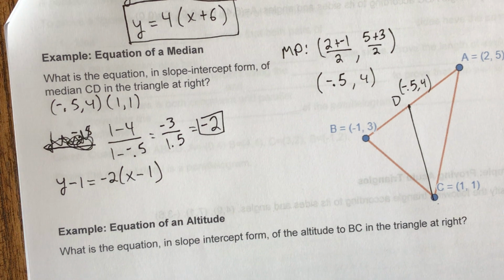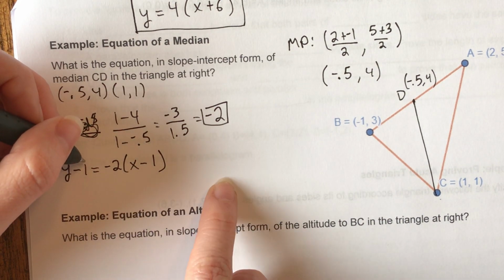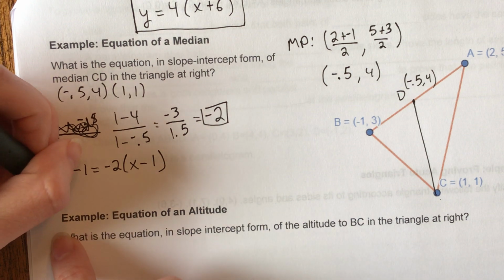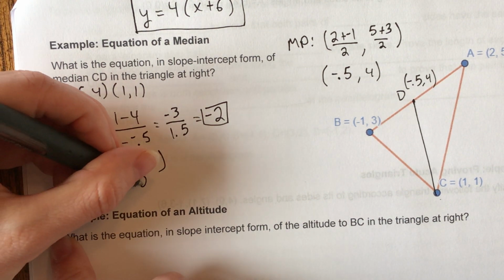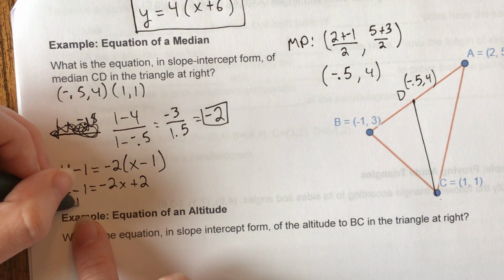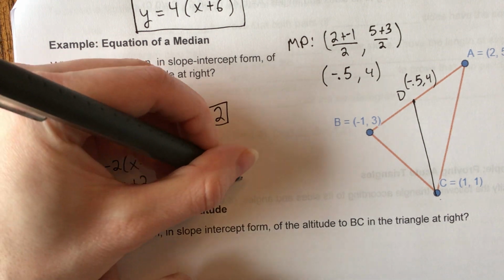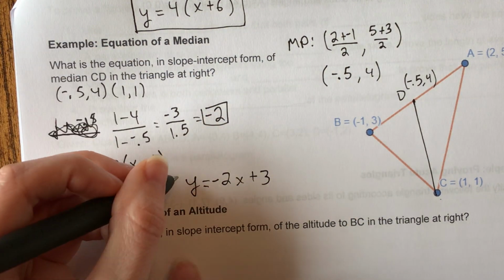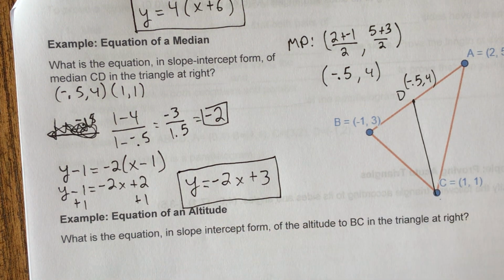But I want this line in slope intercept form, so I am going to keep going till I get a y equals mx plus b. So I'm going to distribute. So y minus 1 equals negative 2x plus 2. And then I'll just add this 1 to both sides, and I get y equals negative 2x plus 3. So that is the equation of this line I drew in here, DC.